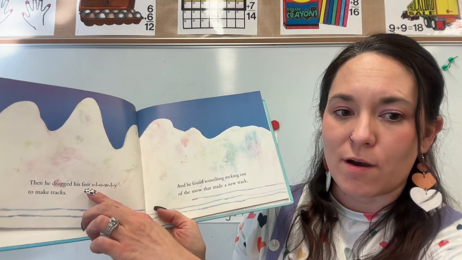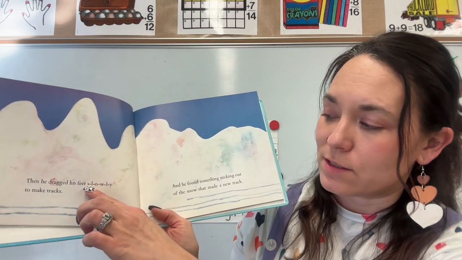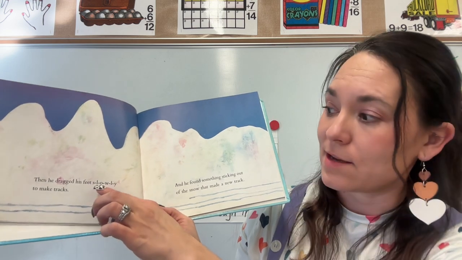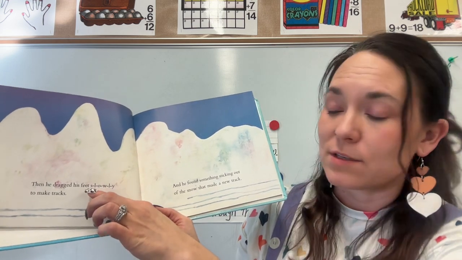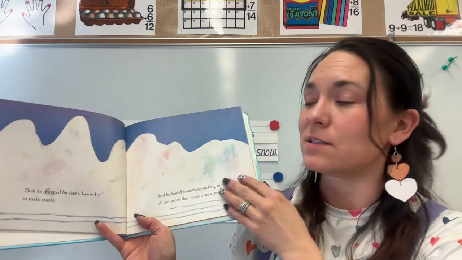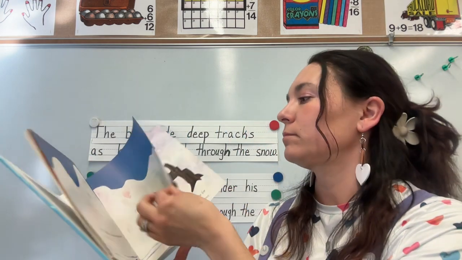Do you see right here how the author decided to put slowly as S-L-O-W-L-Y, spread out like that? You could either spell it or you could drag it on and stretch it out like slowly. It's to make you stop and think as a reader.